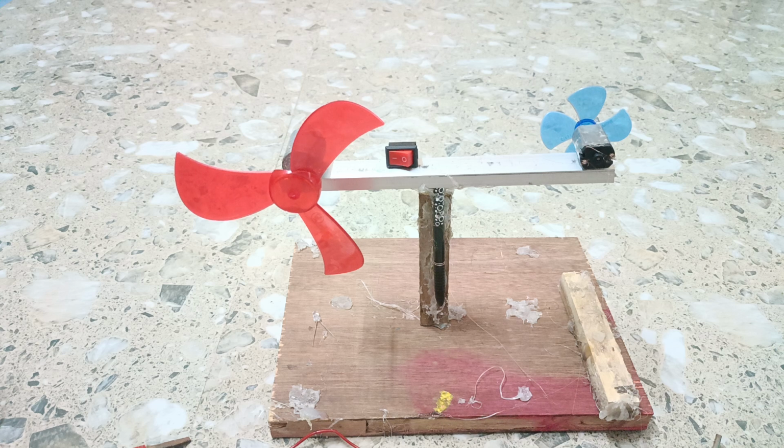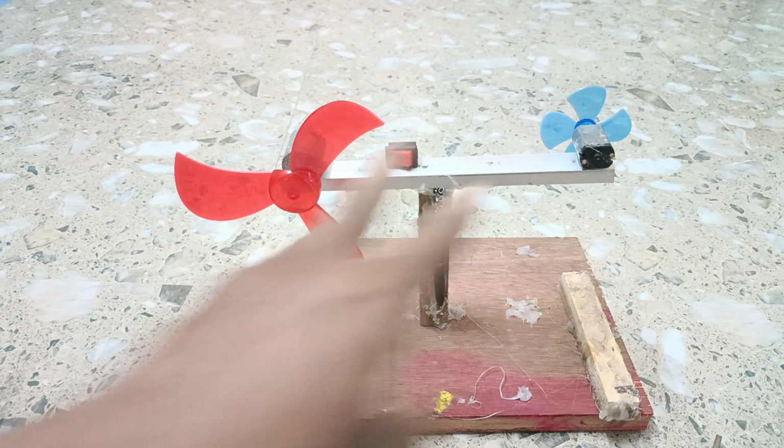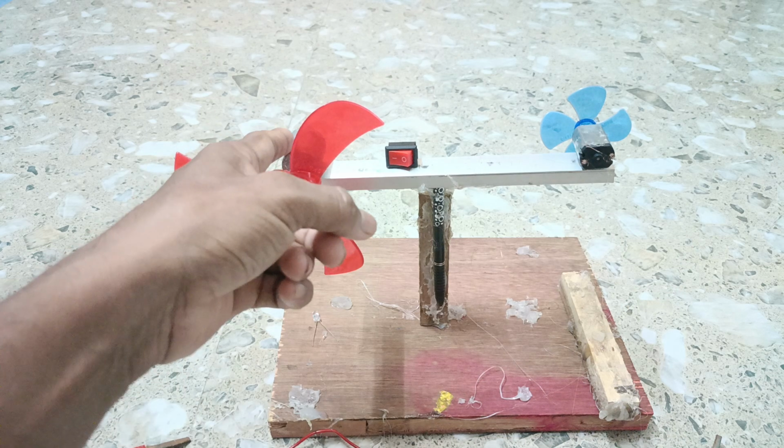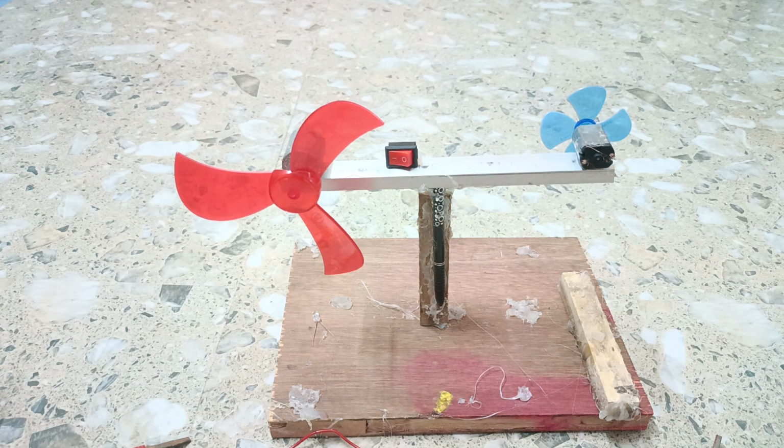Hello friends, today we are going to show you an amazing experiment on motors and dynamo or generator. First of all, we'll see what is the difference between a motor and a generator. Here you see we have taken two things. Here you see this is our motor and this is our generator, or what we call a dynamo also.